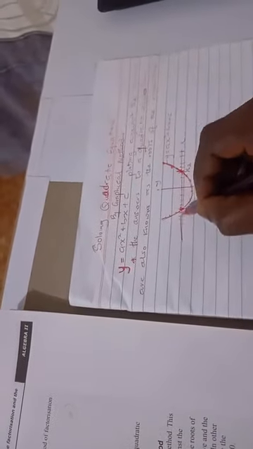And at that point, you see the point here on this line, y is equal to 0. So the x-axis is the same thing as the line y is equal to 0.